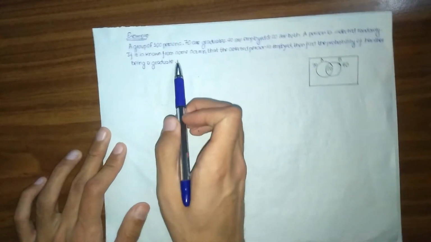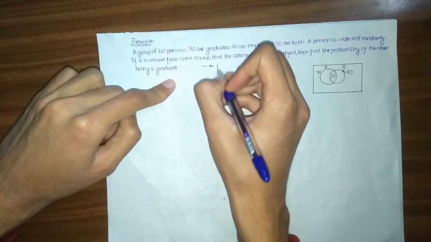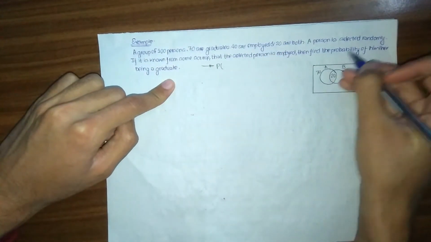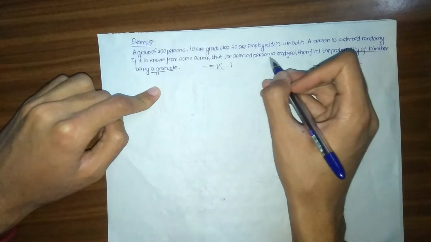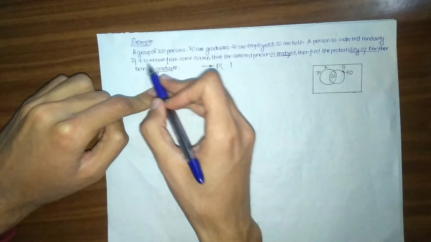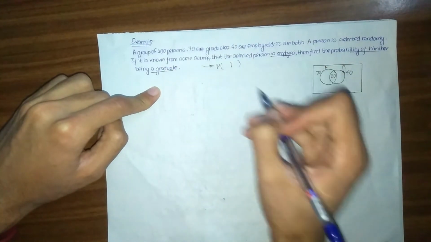The question might seem a bit confusing, but what it is simply asking us is to find the probability of him or her being a graduate, but the condition is that the selected person is employed.